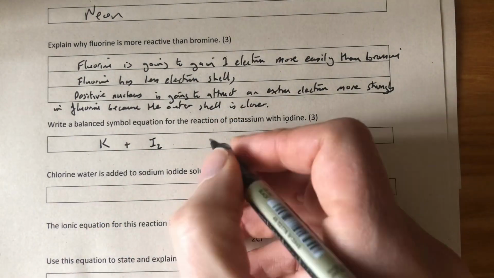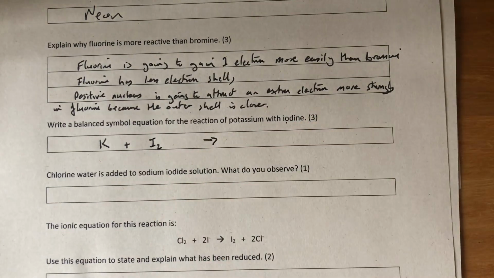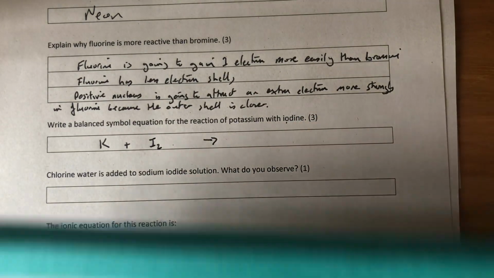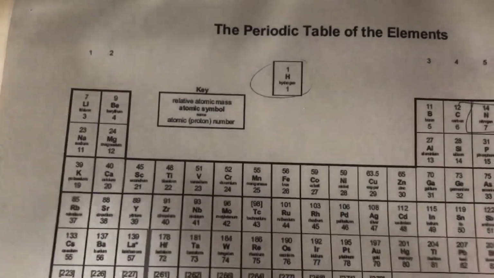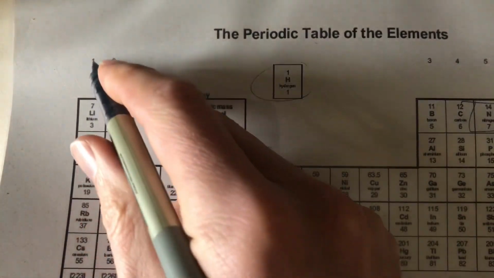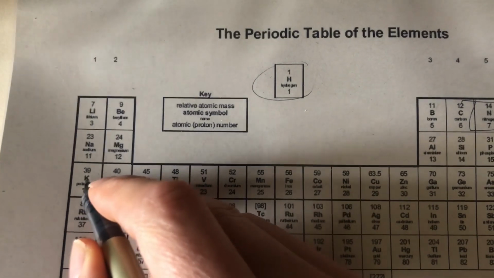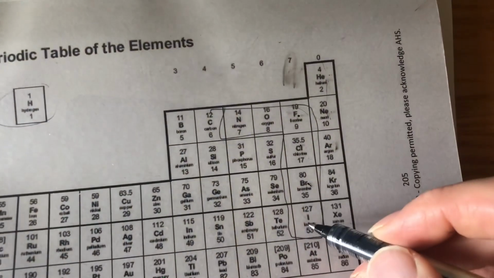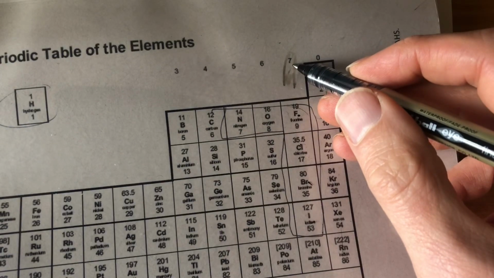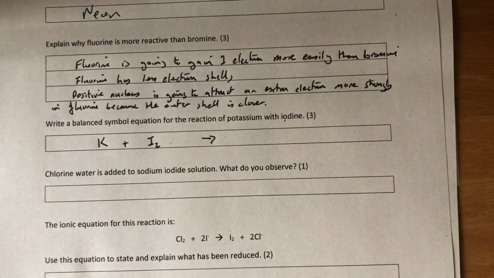That would get you 1 mark. Arrow, potassium iodide is what's going to be made. So potassium's group 1, so that's going to form the K+ ion because it's in group 1, it's got 1 electron in its outer shell, it's going to lose 1 electron, so hence K+. Iodine's over here in group 7, so that's got 7 electrons in its outer shell, so it's going to gain 1 to make the I- ion.